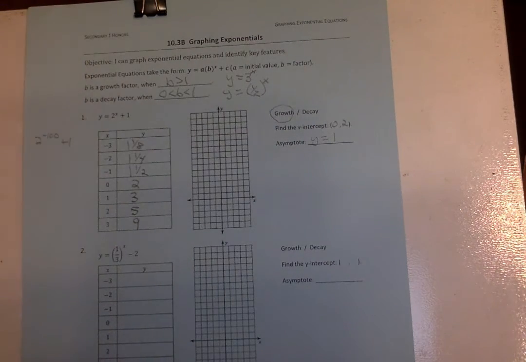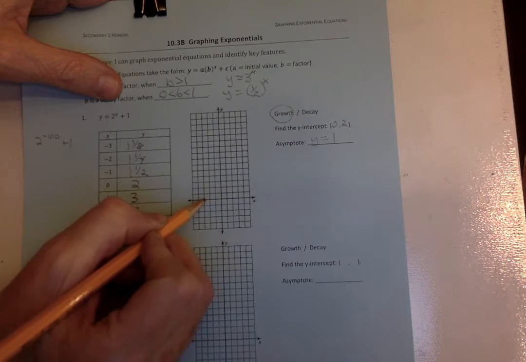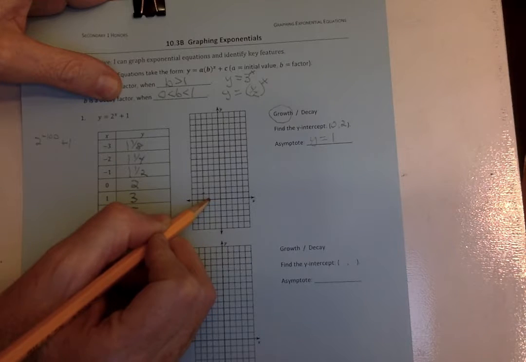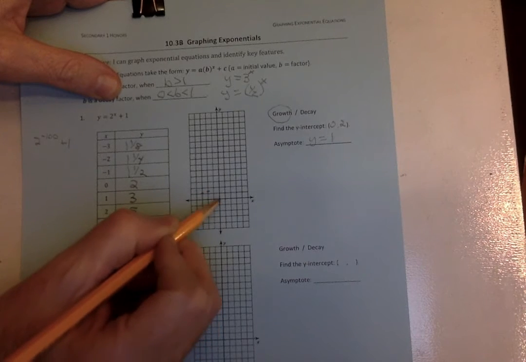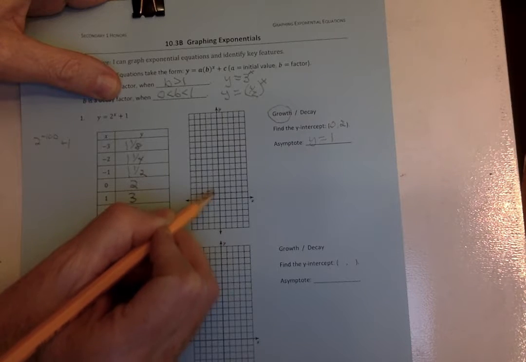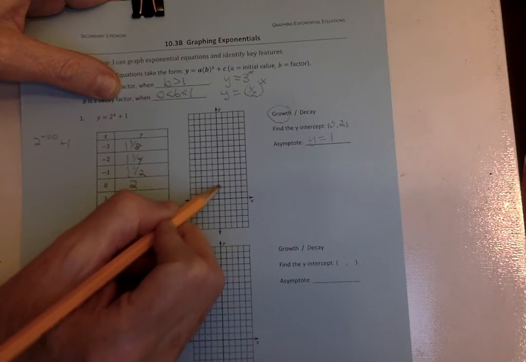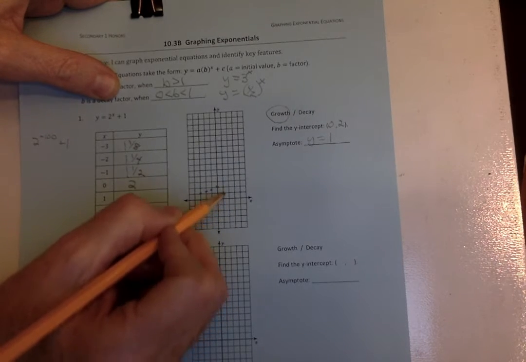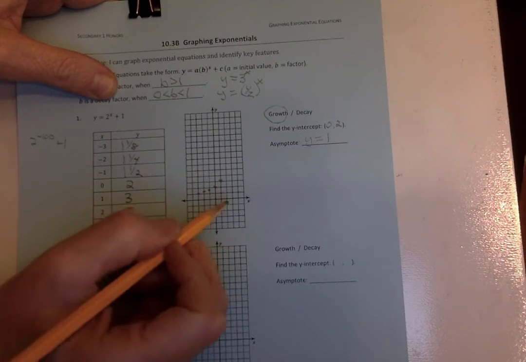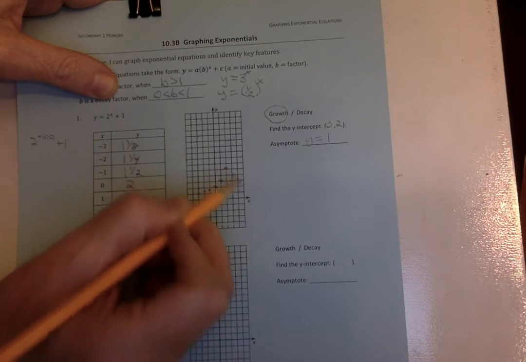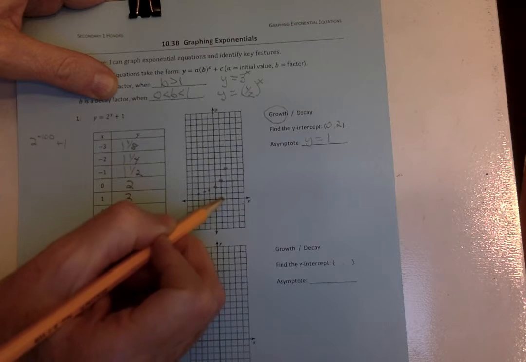Okay, let me go ahead and plot the points on the graph and we'll go on from there. So we're going to put -3, 1 1/8. -2, 1 1/4. -1, 1 1/2. And 0, 2. 1, 3. 2, 5. 3, 9.